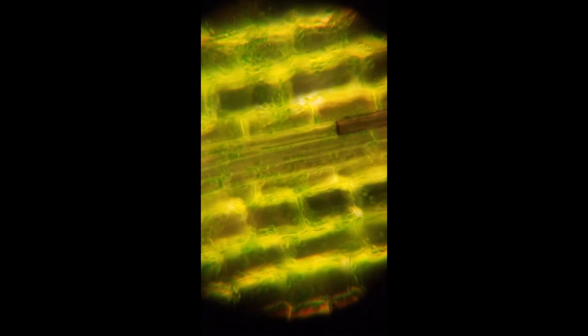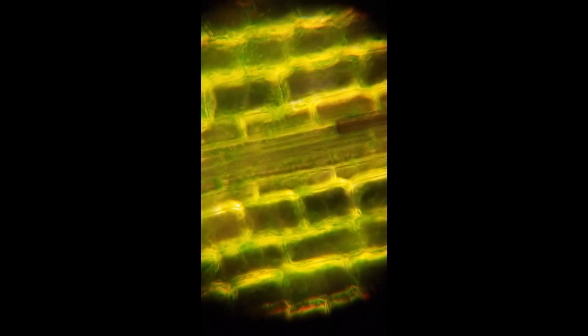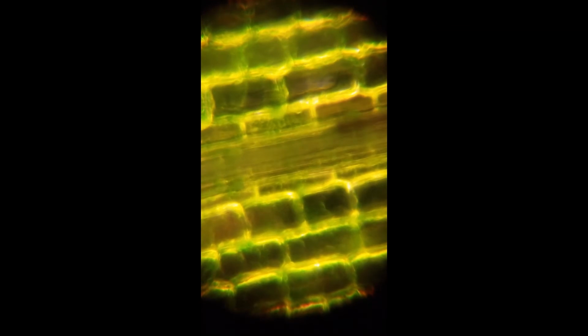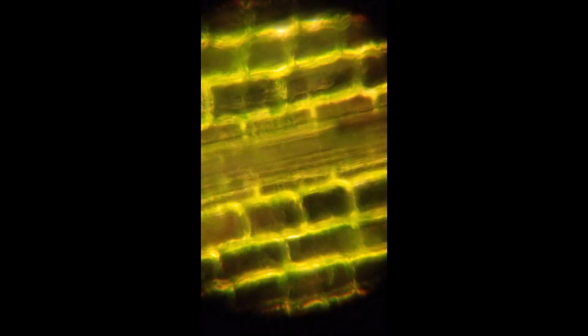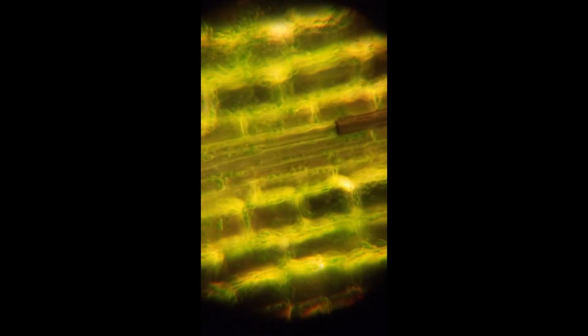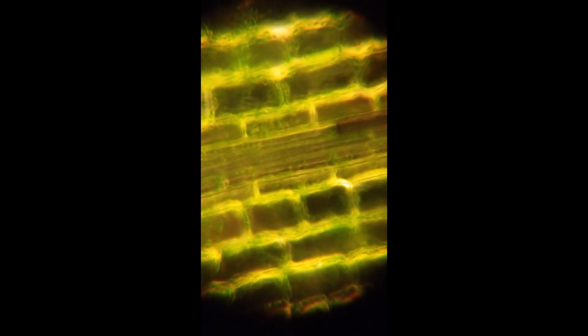I like this shot the most. I'm going to turn up the light source. So by using Darkfield on this leaf, I've made, without meaning to, a little lava lamp of chloroplasts.